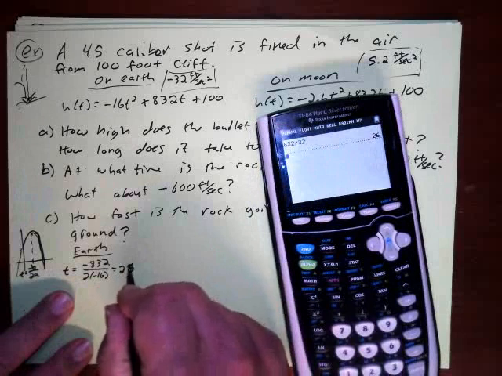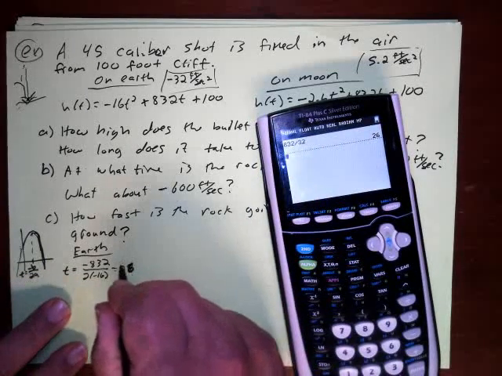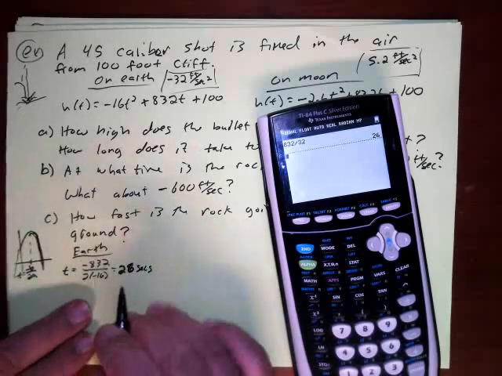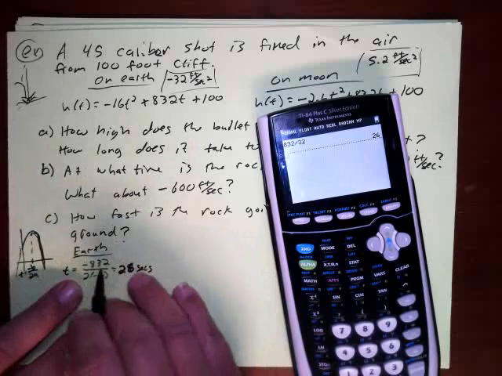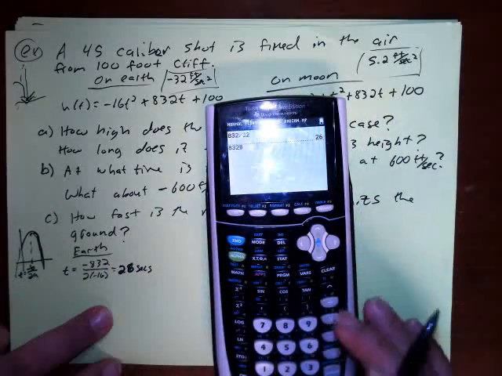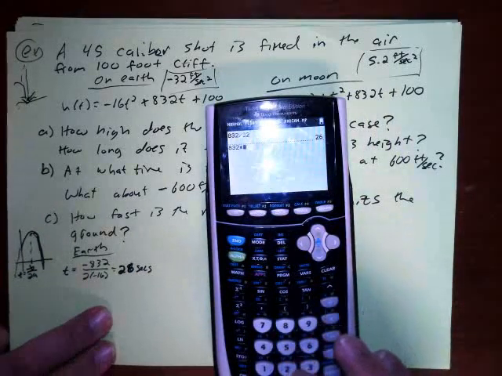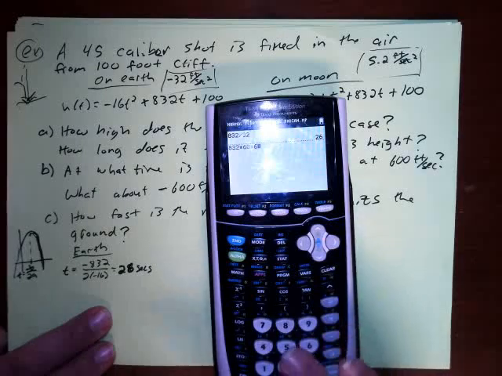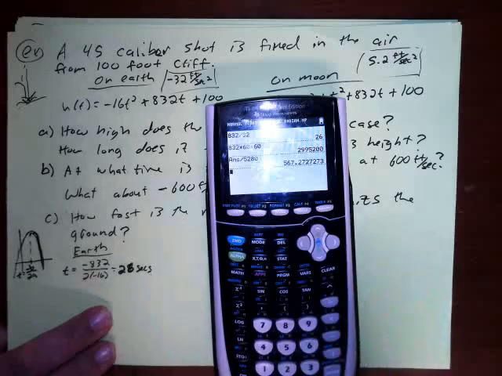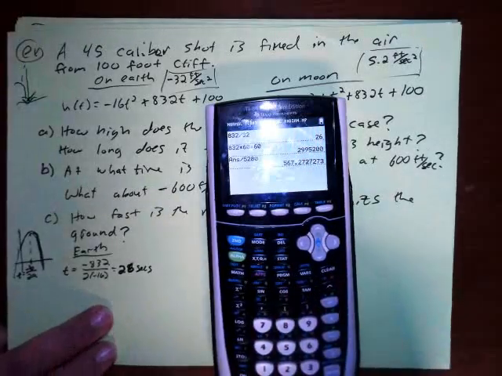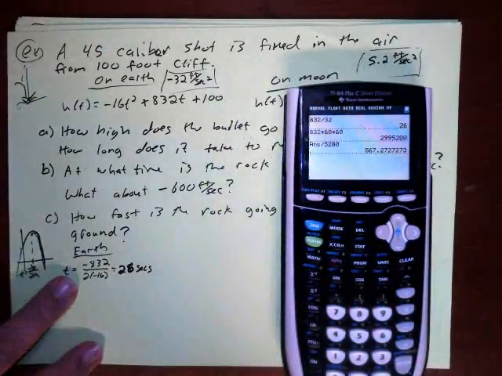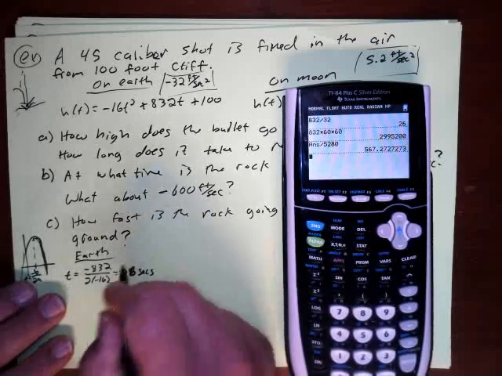Oops, so that seems like a long time. But this is pretty fast. Oh yeah, this is feet per second. So that's the number of feet per second. I wonder how many miles per hour that is. 832 feet per second, times 60 per minute, times 60 per hour, divided by 5,280. So the shot is going up at 567 miles per hour. Okay, that's pretty fast. So it takes quite a while.